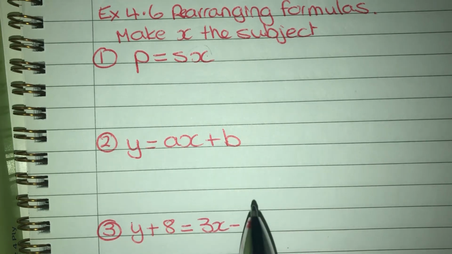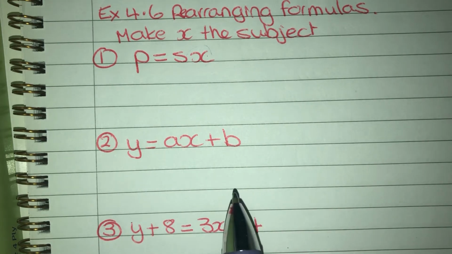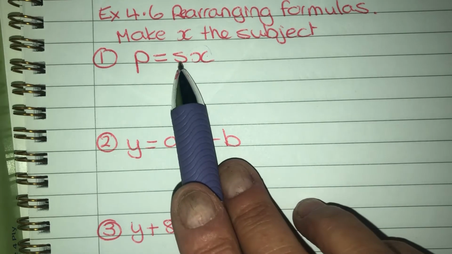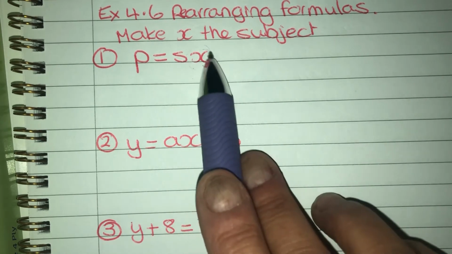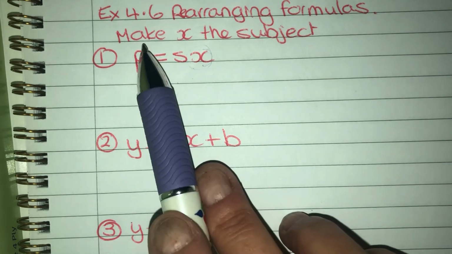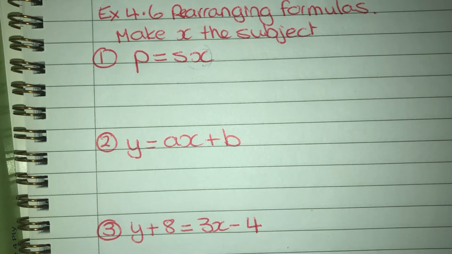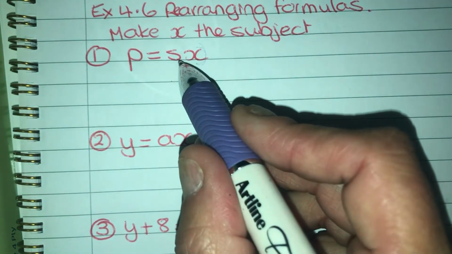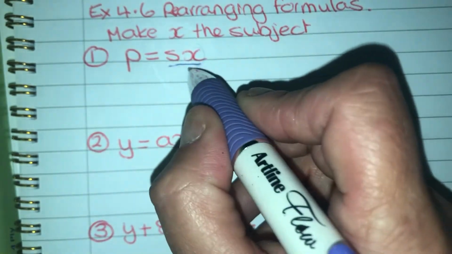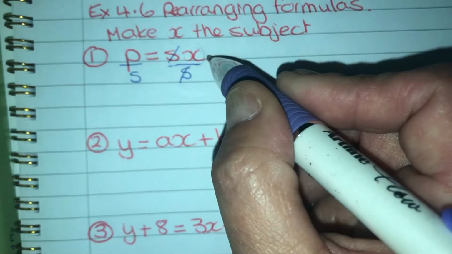So in these questions, you don't necessarily have numbers. So we've got S times X. If we want to make X by itself, that's what make X a subject means. It means leave X by itself. So if that was a 10, we'd divide by 10. So we're going to divide both sides by S. Now when we do that, the S cancels out, as we know.